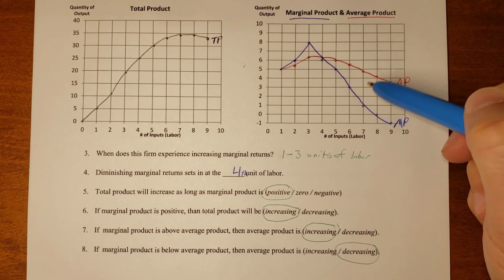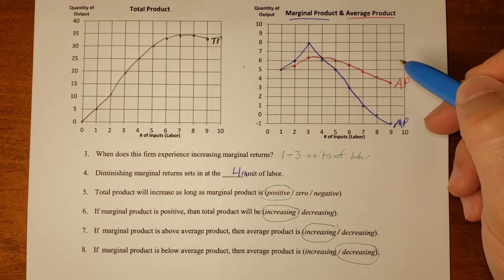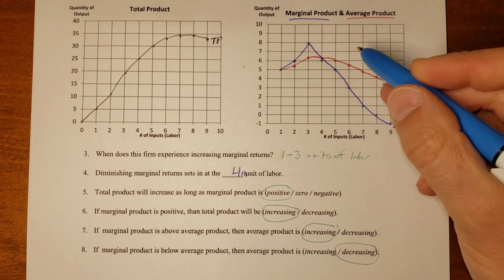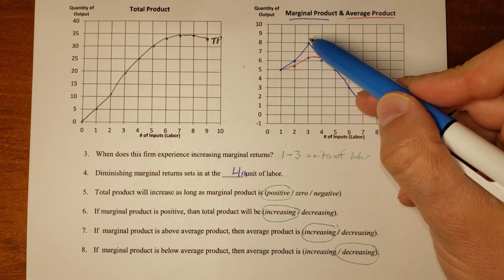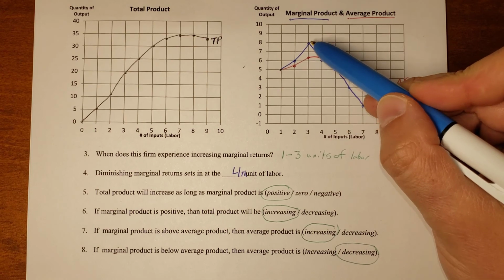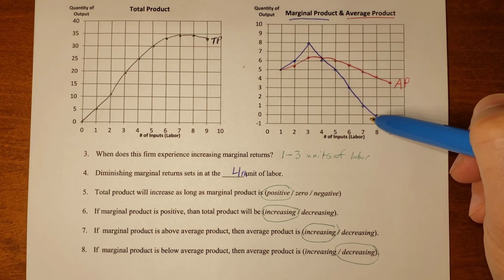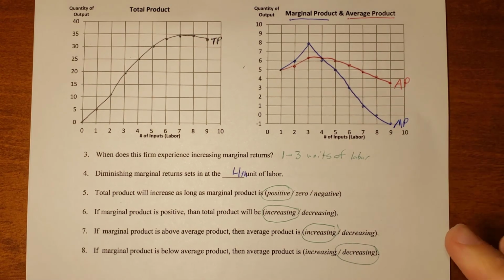So you might just always remember that the marginal leads the average. If the marginal is going up, then the average is going up. If the marginal is going down, then the average is going down. This concludes this worksheet.